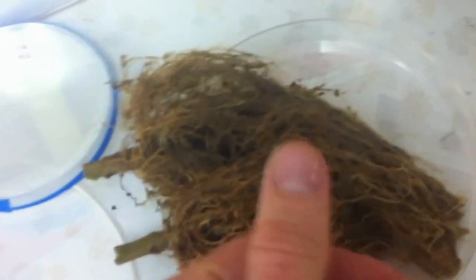Oh, another cool thing. So the root knot nematodes, they have eggs on the roots here on this root mass. So if you add just a little bit of water and you let it sit in the petri dish, you're going to see them hatch, most likely. If you have time, that might be a cool thing to do. So good luck, and hopefully you enjoy it.